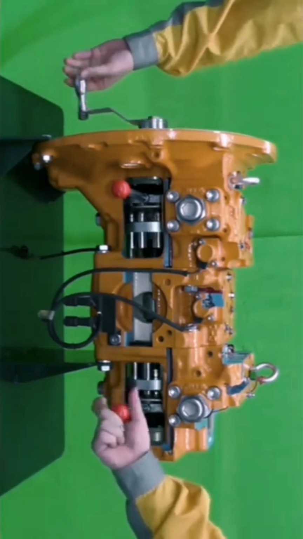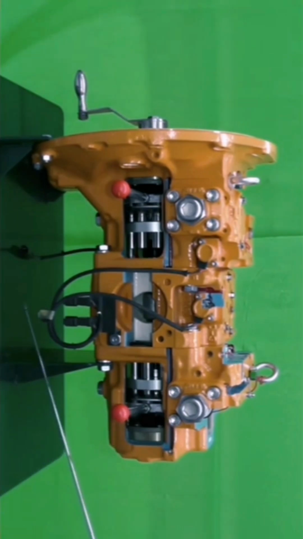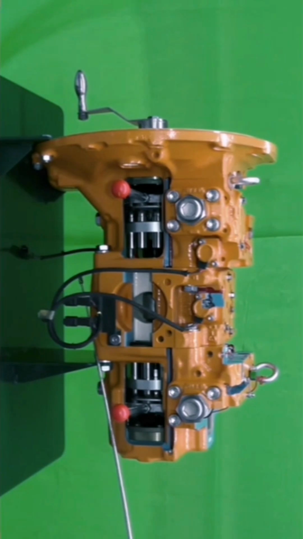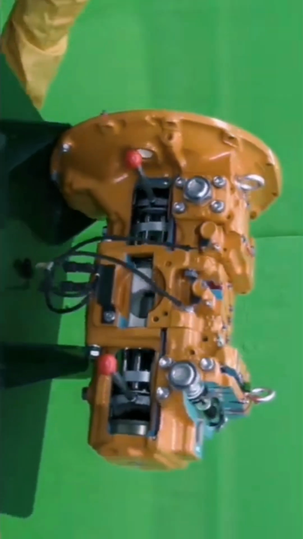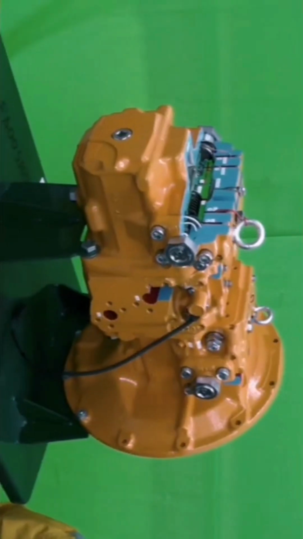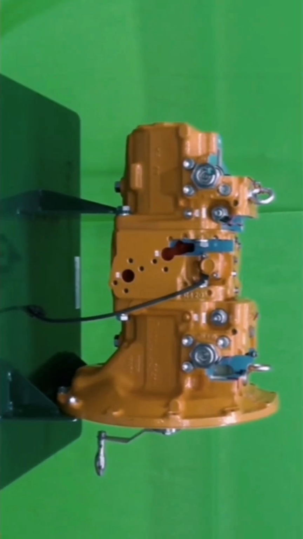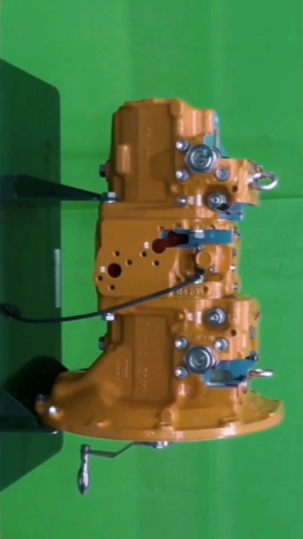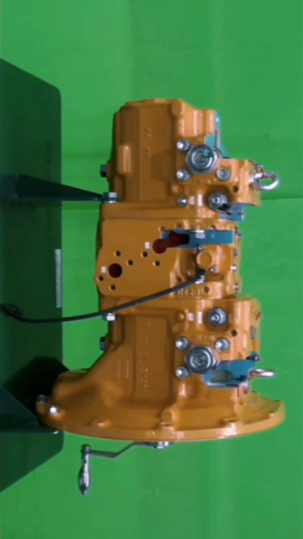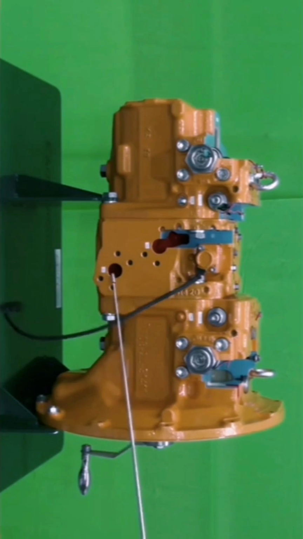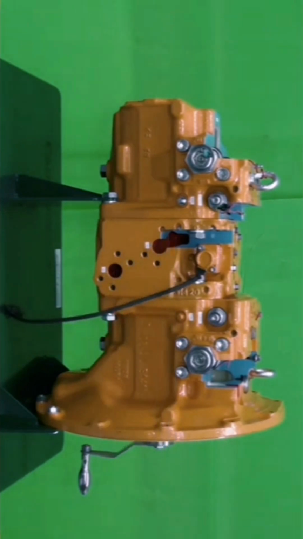Oil from the hydraulic tank enters this pump assembly from one entrance port on the bottom side of the pump, and is delivered to the side of the pump as output of the front and rear pumps. The two output ports are connected with hydraulic hoses to the control valve.